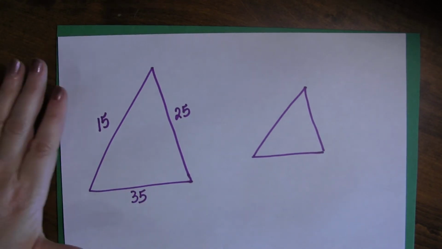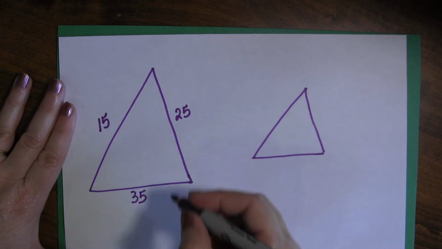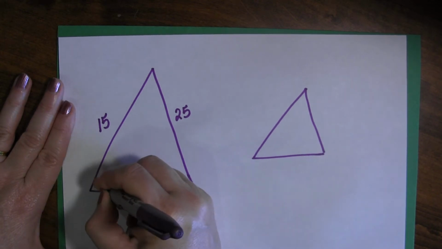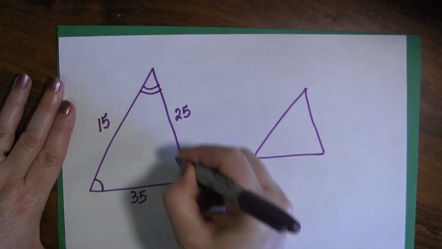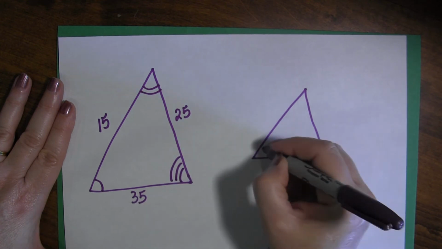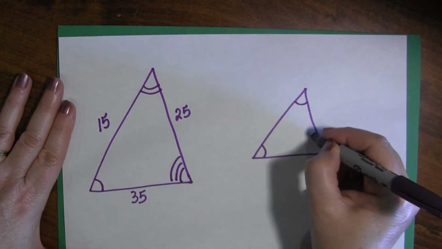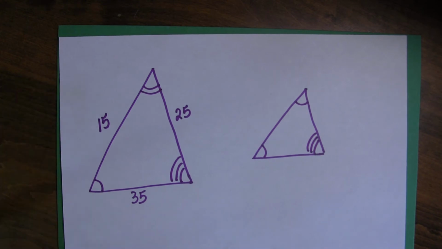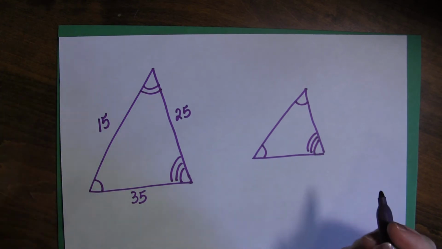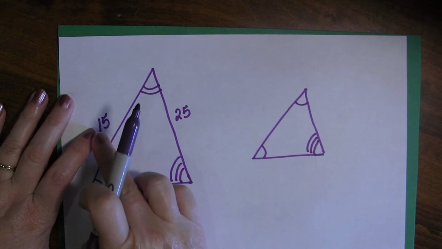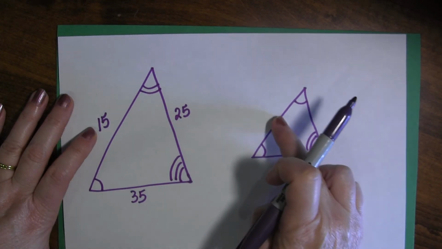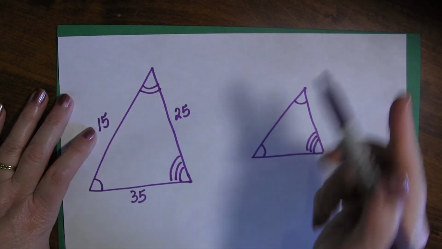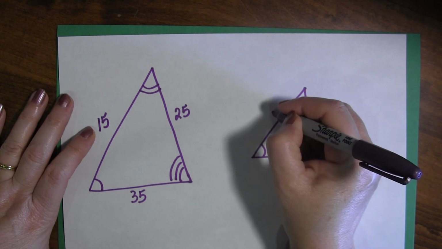All right, so those are our side measurements, and we know that these angles are congruent to these angles over here. Okay? Let's pretend we know that this corresponding side of this triangle is a 3.